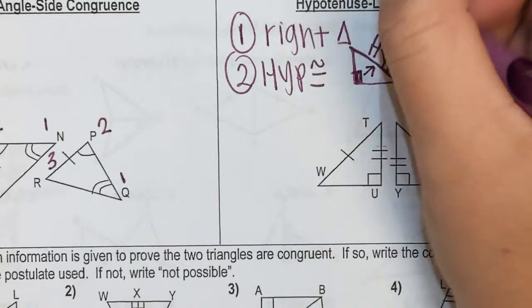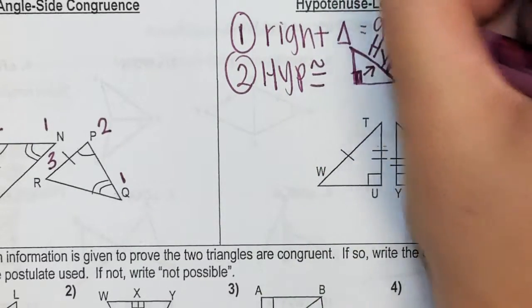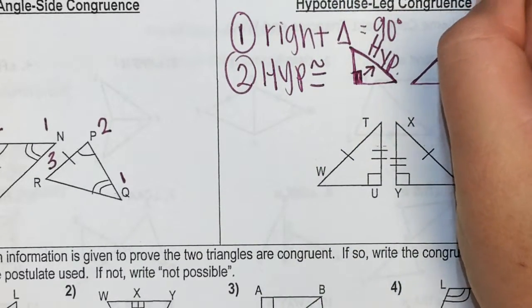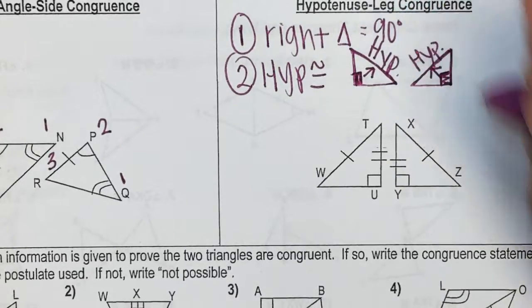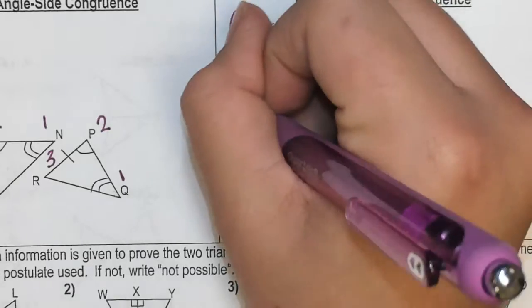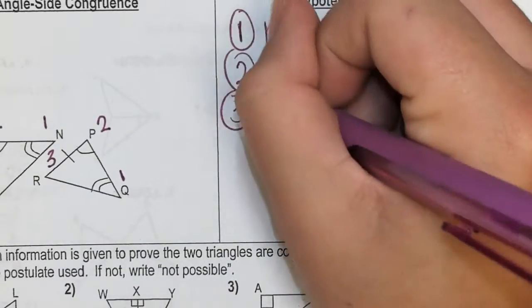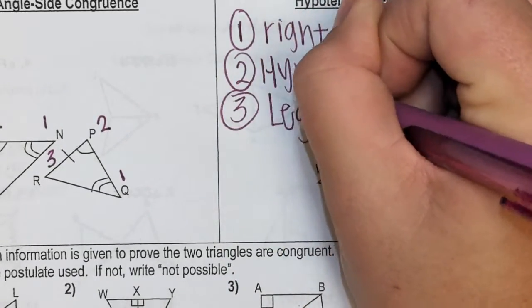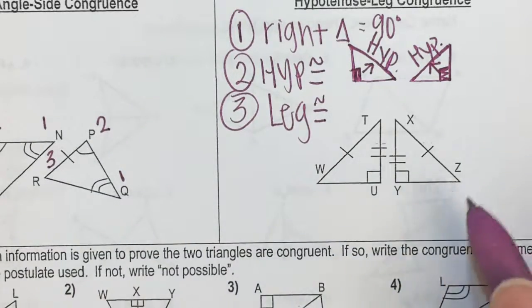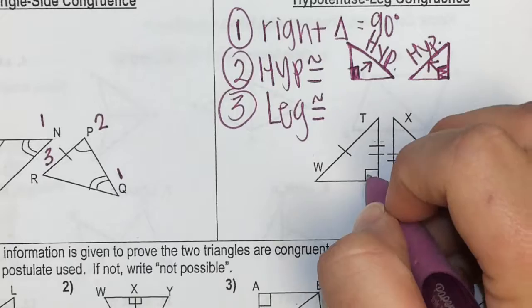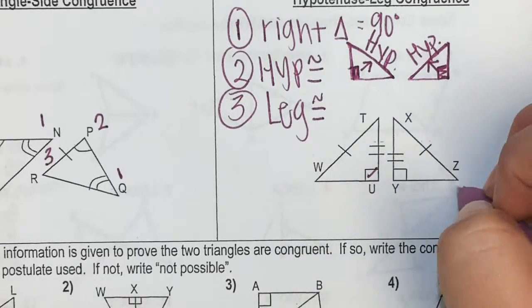It has to be a right triangle, which equals 90 degrees. The hypotenuse of both of these, which is always across from the 90-degree angle, has to be congruent. And then you have to have one corresponding leg that's congruent on both. So it doesn't matter which leg, but one of them. In this case, you have your 90-degree angle, check. You have your hypotenuse.